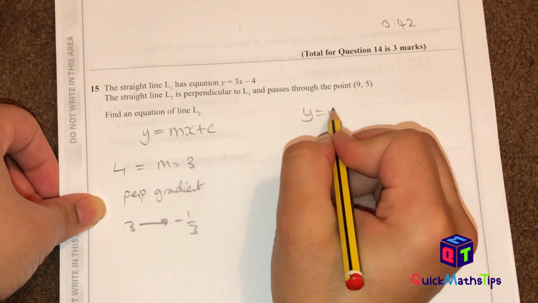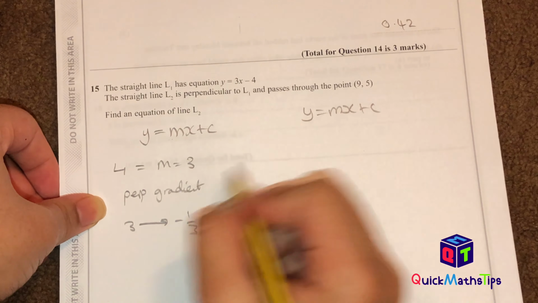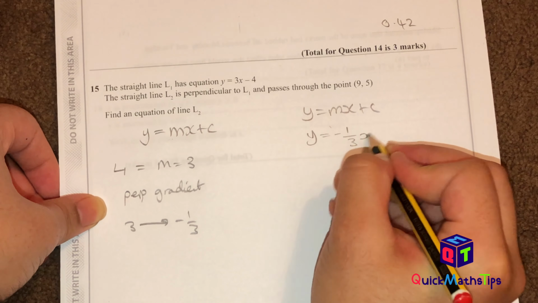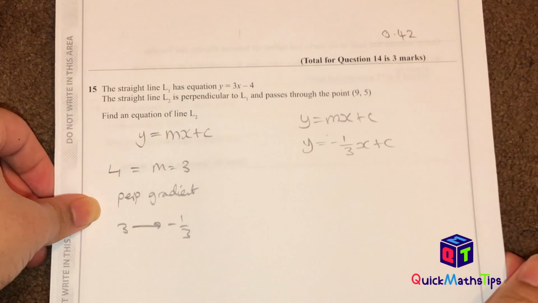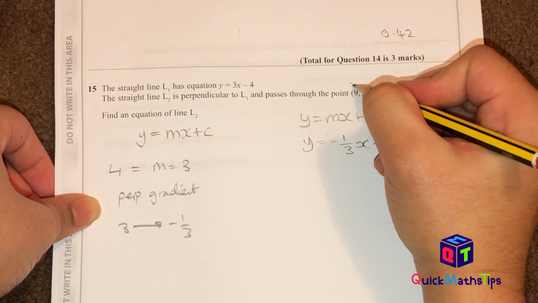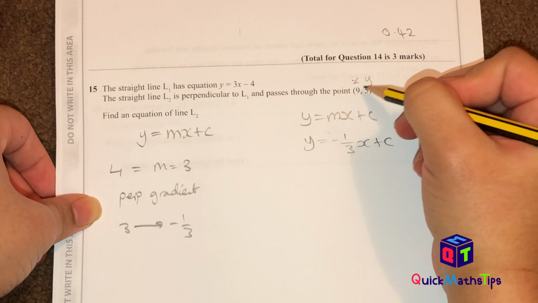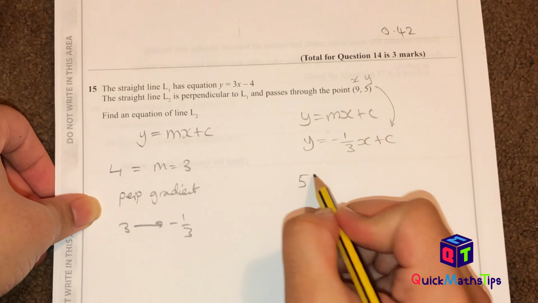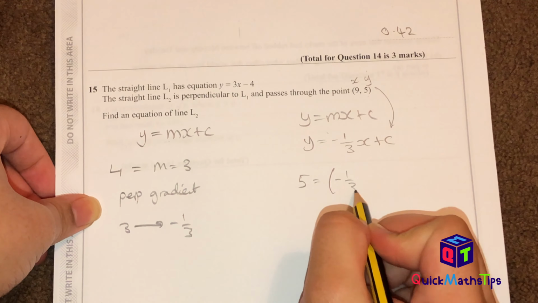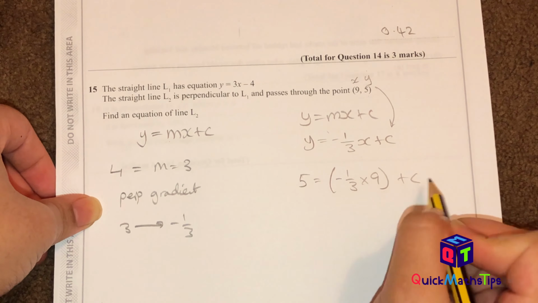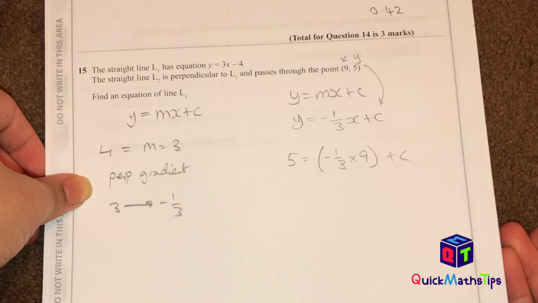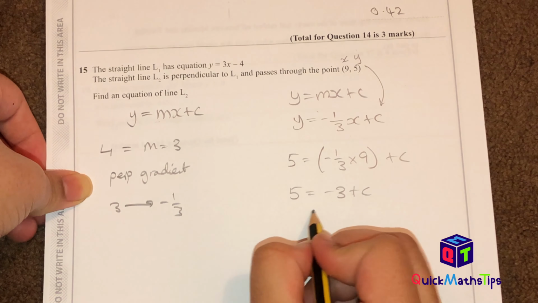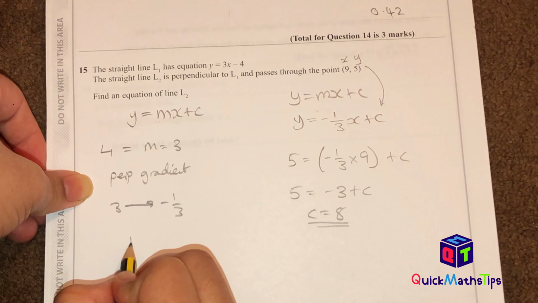So in our format of y is equal to mx plus c, instead of saying m, we're going to say minus a third. So y is equal to minus a third x plus c. I need to work out the c value. This is the coordinate it passes through, this is the x value, this is the y value. You substitute them into the equation. So 5 equals minus a third multiplied by 9 plus c. Minus a third times 9 is minus 3. So 5 equals minus 3 plus c. Add 3 on both sides. c equals 8.